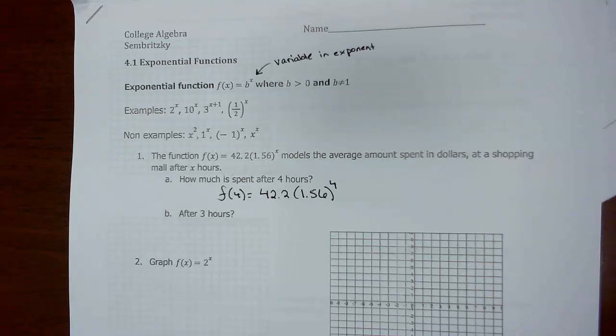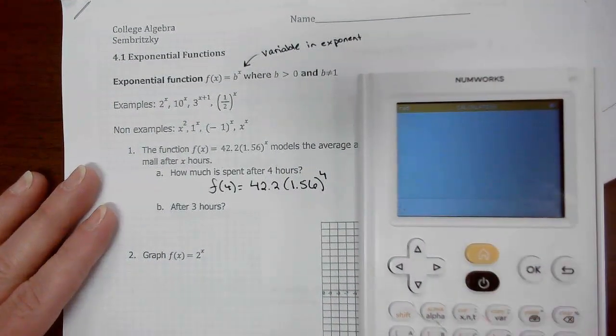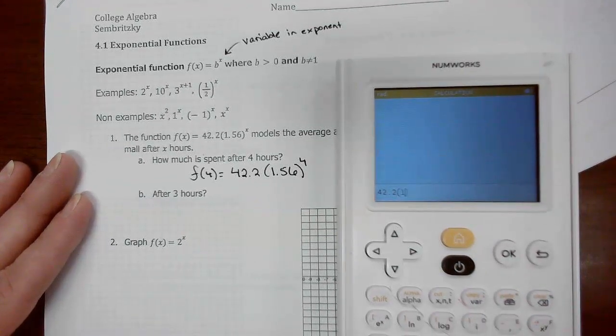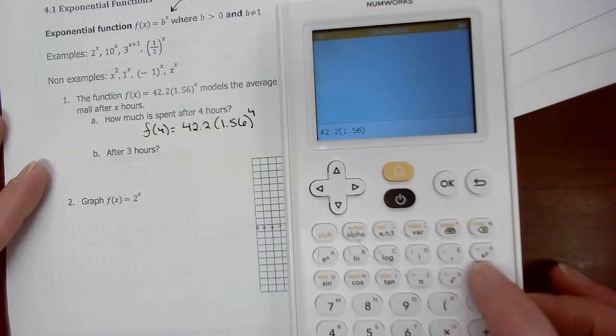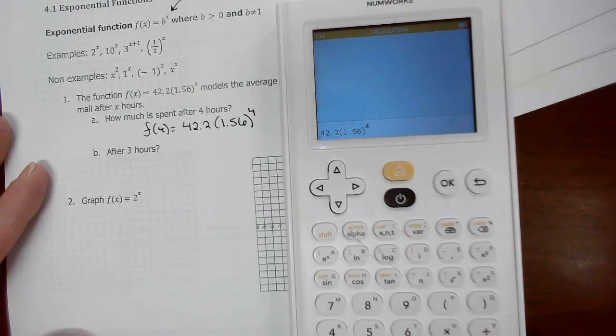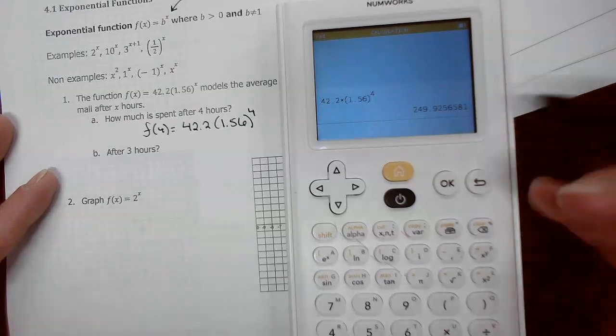Let me grab a calculator, see if we can get it on the screen. So 42.2, and you can type it in just like you see it. Now to get up into the exponent, it's this button right here. That's the to the button, to the 4th. And I get, so this is money, right, how much is spent, so 249.93.